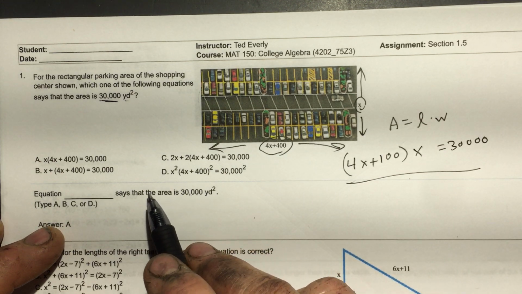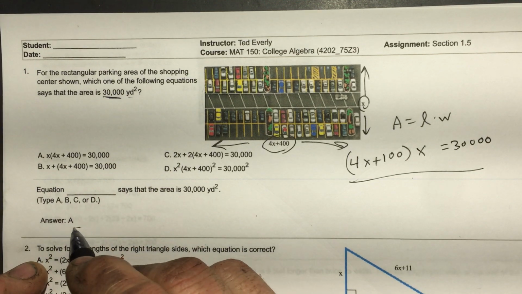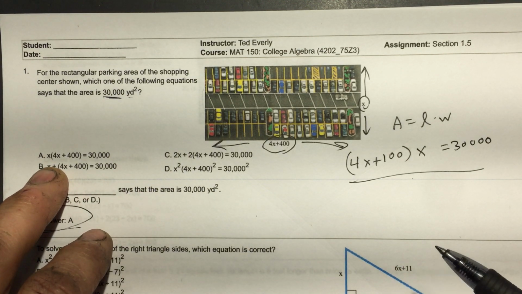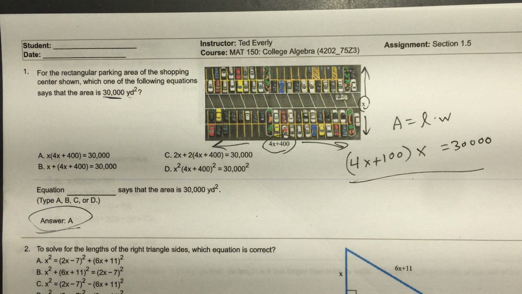So let's look up here. I think it's A. Yeah, right here. The answer is A. All right, so all we're doing on these first couple ones are just setting up an equation.